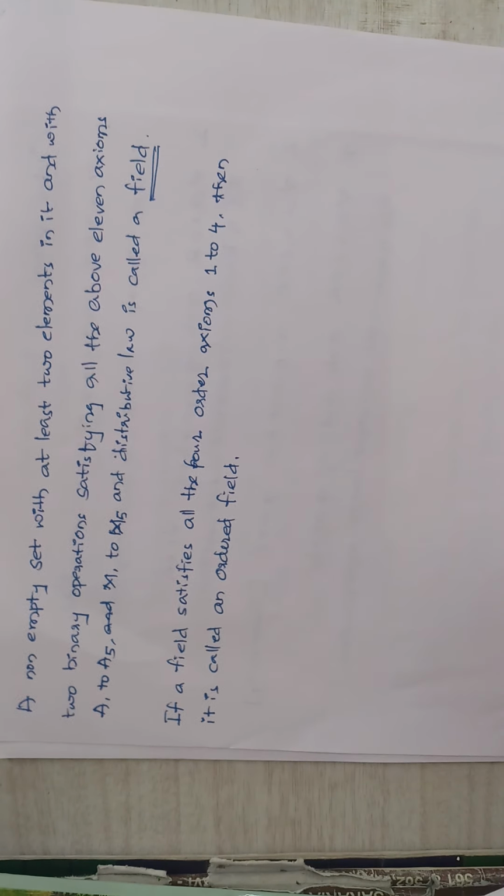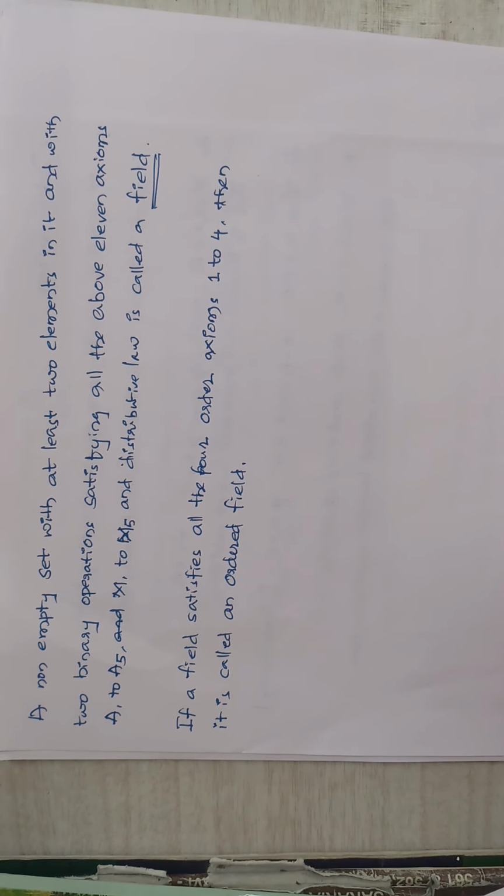That is a non-empty set with at least two elements in it and with two binary operations, plus and multiplication, satisfying all the above 11 axioms. Those are A1, A2, A3, A4 and A5, as well as M1, M2, M3, M4 and M5. Already I have given the definitions of all those, and your distributive law. So if all these conditions hold good, then we call that a field.